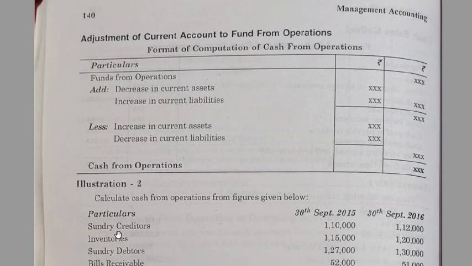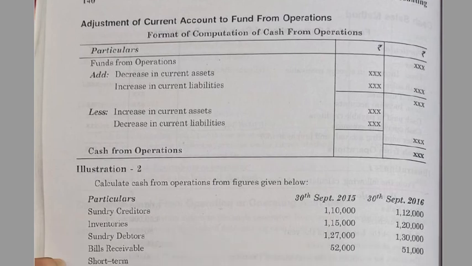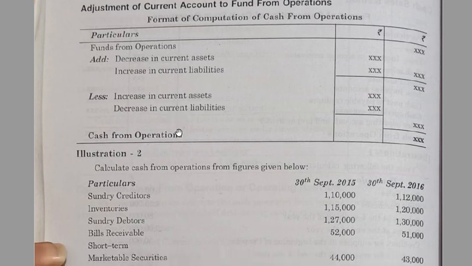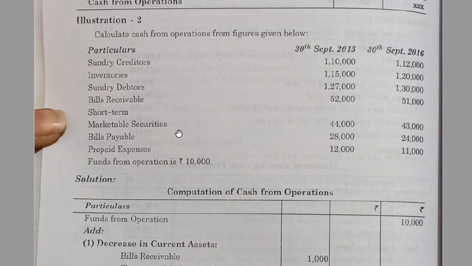Moving on to our next method, which is adjustment of current account to fund from operations. The format of computation of cash from operation is: you start with fund from operation, you add the decrease in current assets and increase in current liabilities, and you minus your increase in current assets and decrease in current liabilities. Then you get your cash from operations.